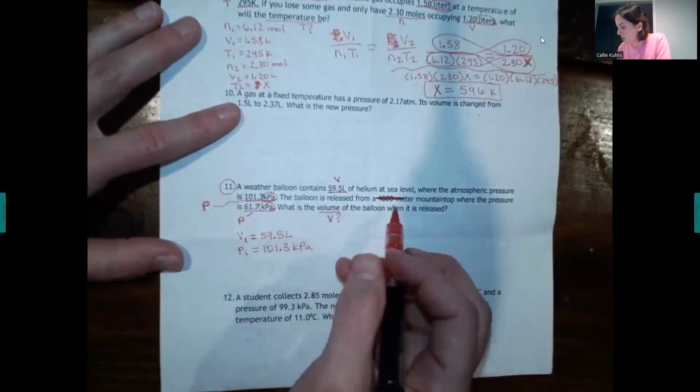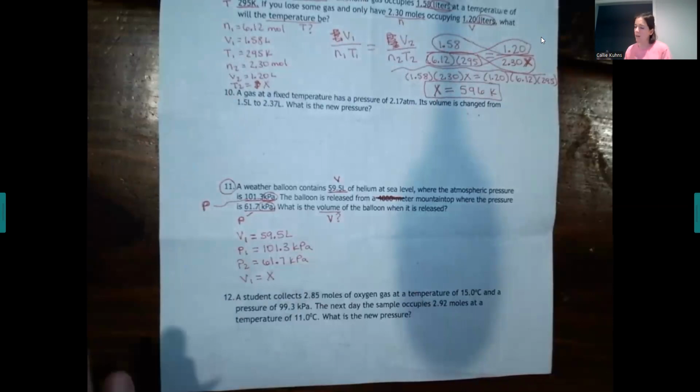The balloon is released from the 4,000 meter mountaintop where the pressure was 61.7 kilopascals, but it wants to know what your new volume is. All right, so I've listed out this one for you, and I just wanted to help you because most people get caught up on this number. Again, extra information, but you can solve this. Yeah, I know you can.